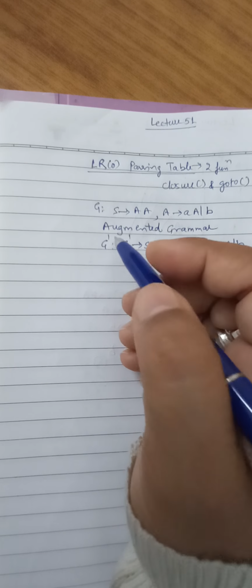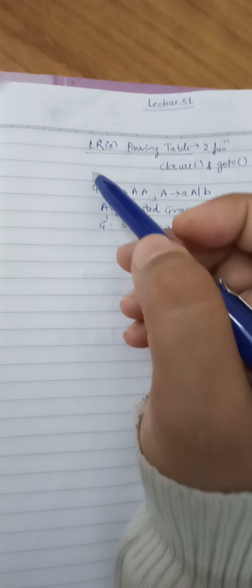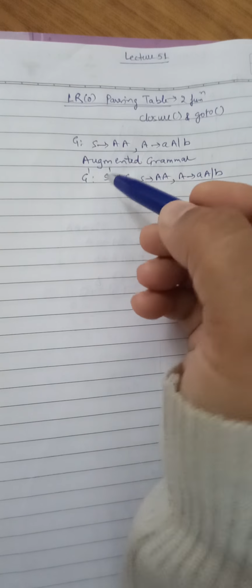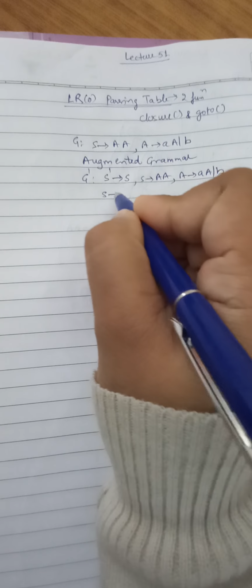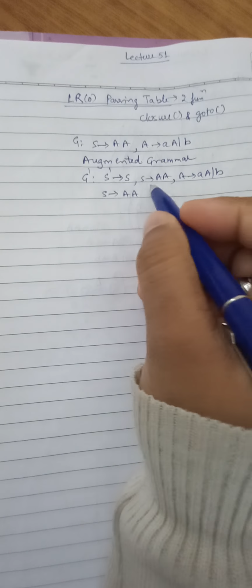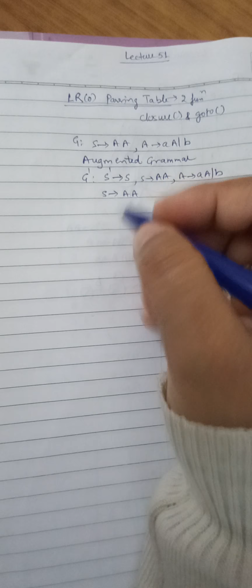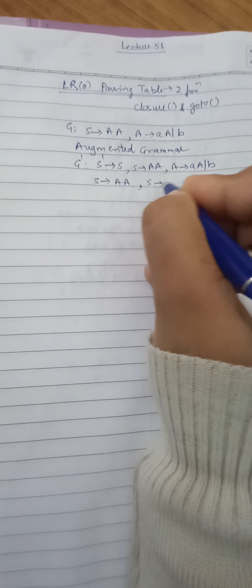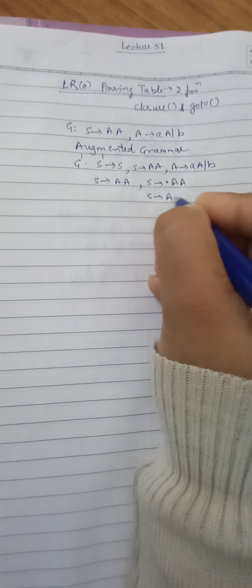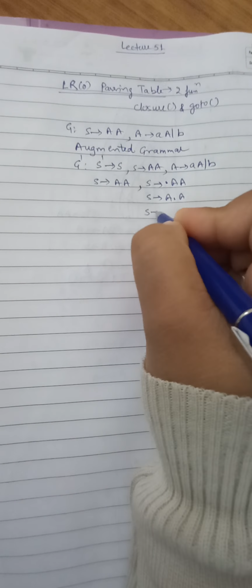Now, as we are discussing the LR0 parsing table, what are the LR0 items? Suppose we have this production S tends to A. For that production we get the LR0 items. They can be S tends to dot A, S tends to A dot A, S tends to A dot.